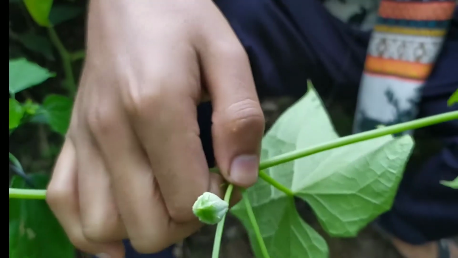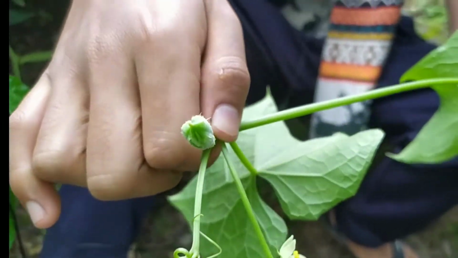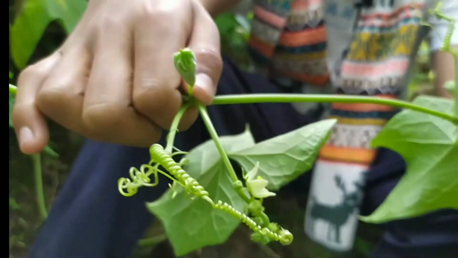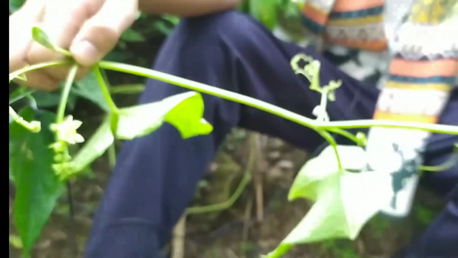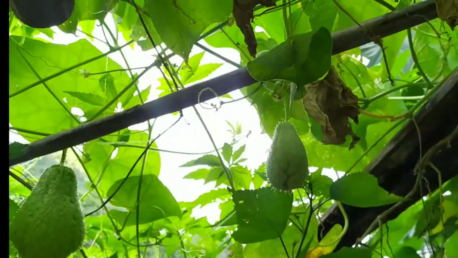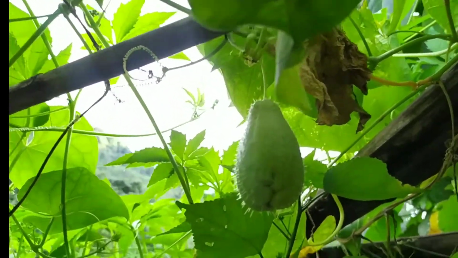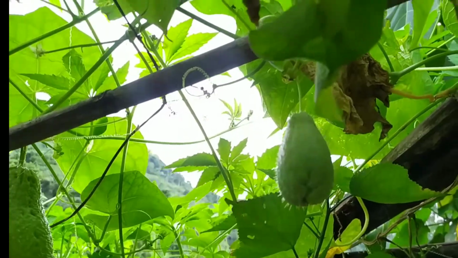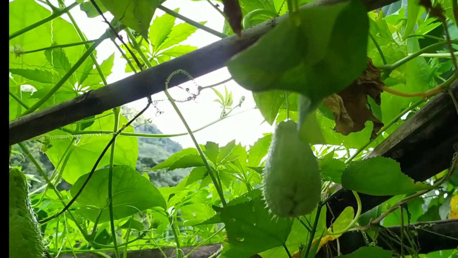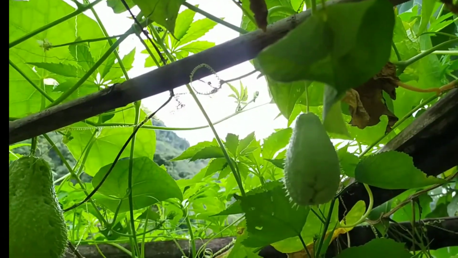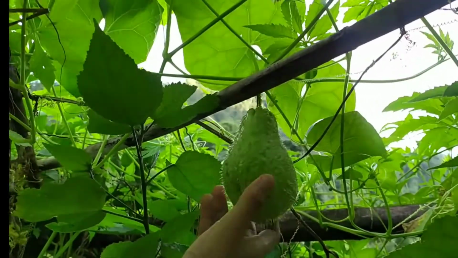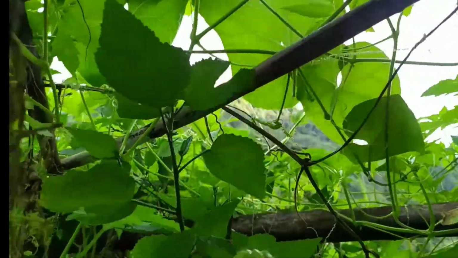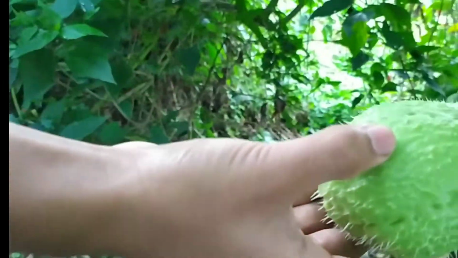Watch it, friends. This is a beautiful plant. The fruits are light green in color. Not only the fruits, but the leaves, the branches, the vines, everything is green except the root. So you can see the fruit over here. Let me take it down. Friends, you can see the fruit over here.